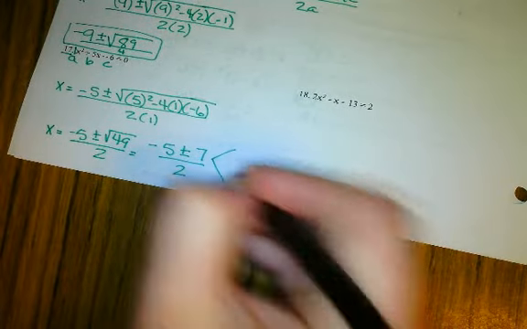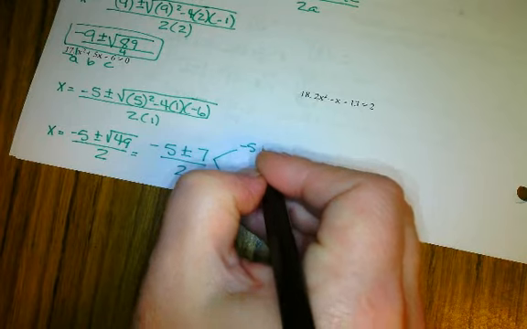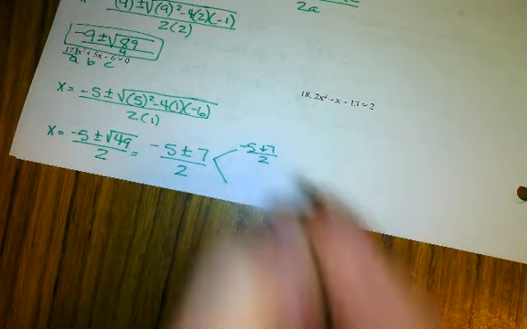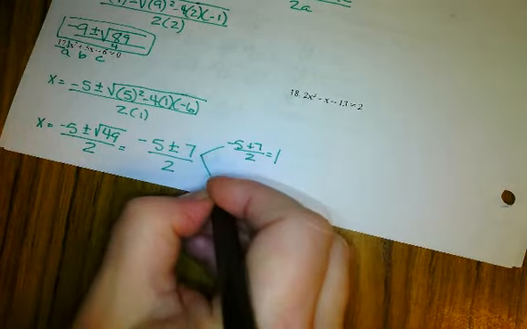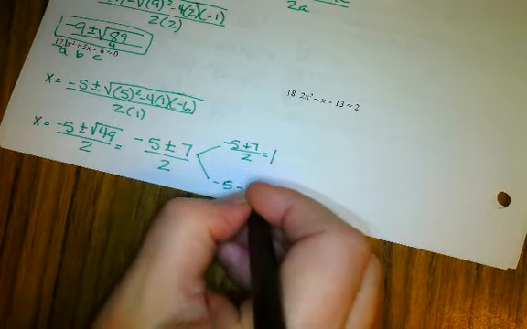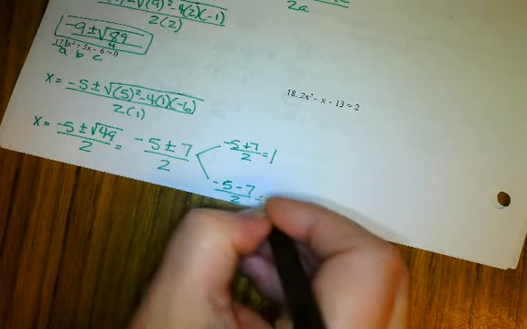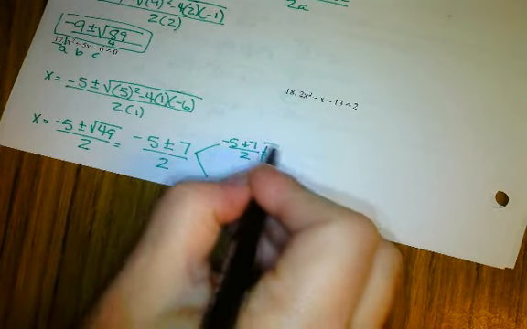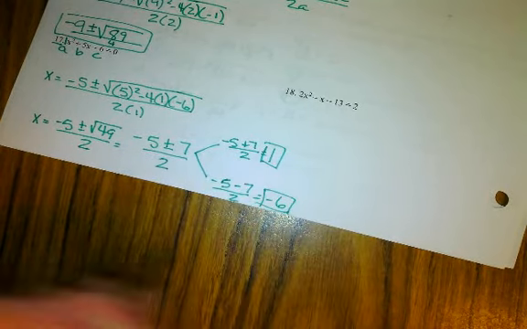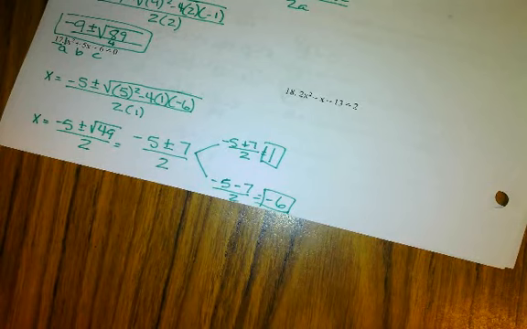And then I'm just going to kind of break that out from there. So I have negative 5 plus 7 divided by 2. And if I do that, I end up getting 1. I also have negative 5 minus 7 divided by 2. And if I do that, I get negative 6. So those are my roots, or my zeros, or my solutions. That's where it'll cross the x-axis.